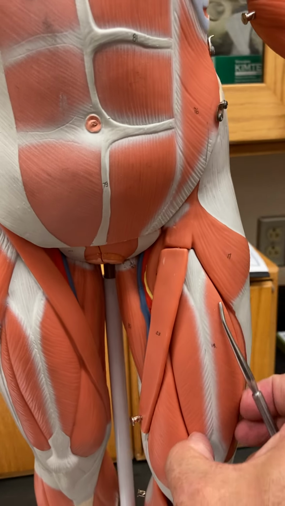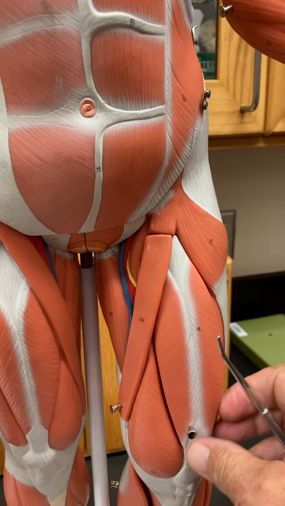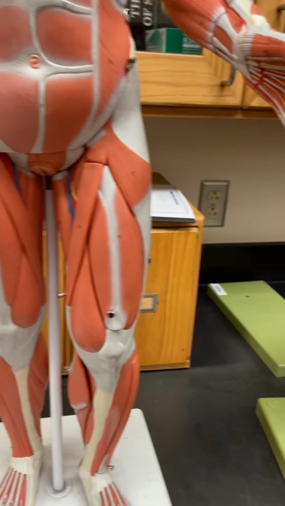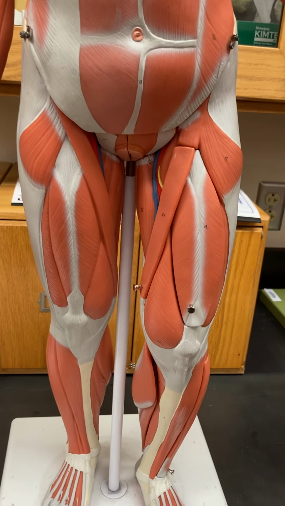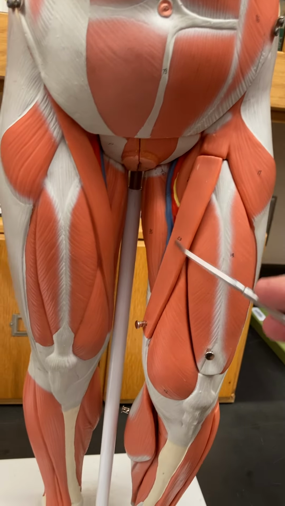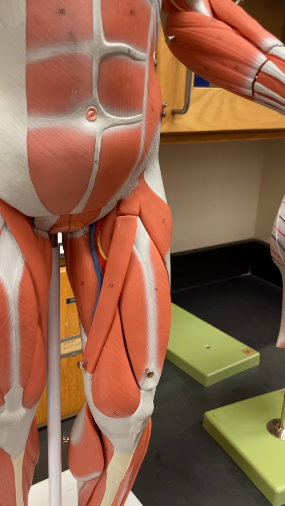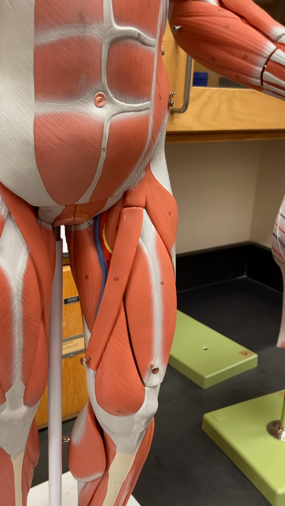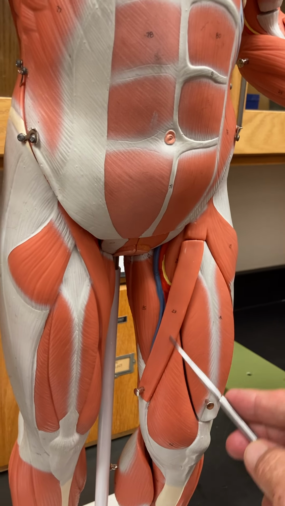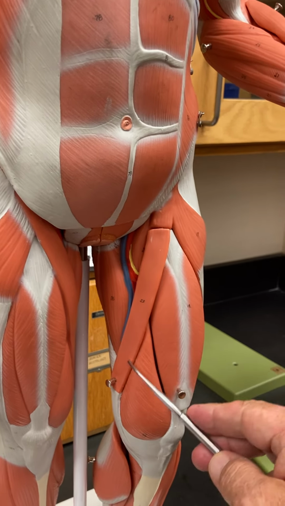Like I said, we'd have to take this off to see the rectus intermedius. Or maybe I'll do that on another model. I'm not going to do it here because it'll knock off this muscle, which you should remember is the sartorius muscle, the strap muscle going from the hip down to the medial of the knee, sartorius.